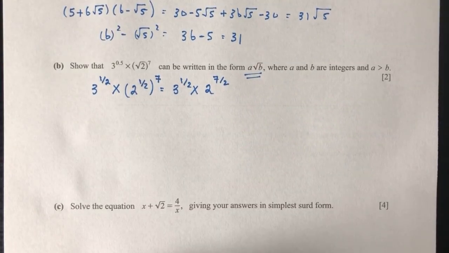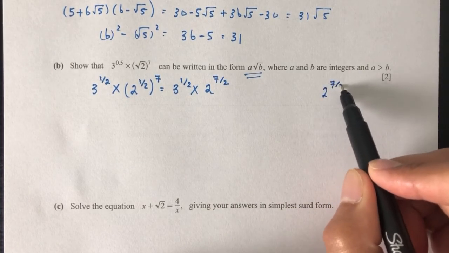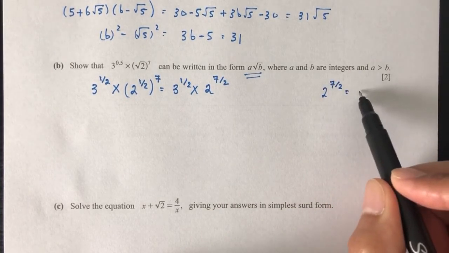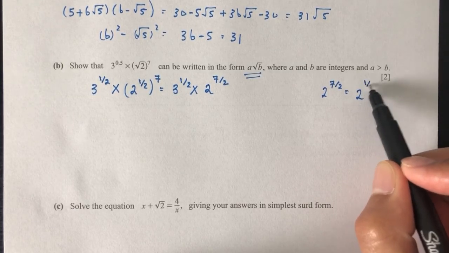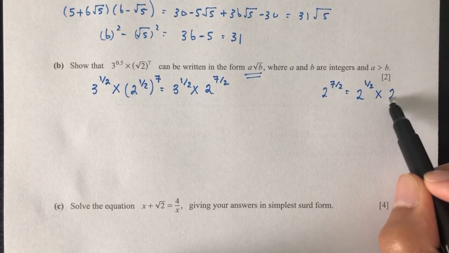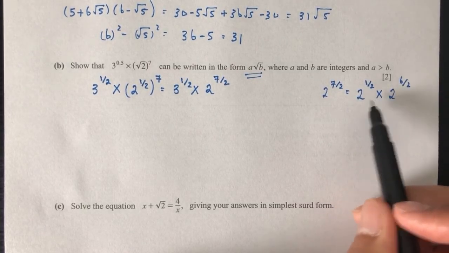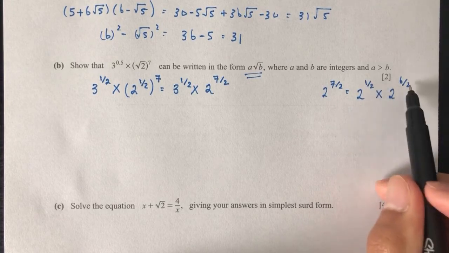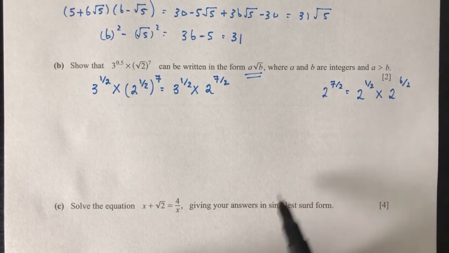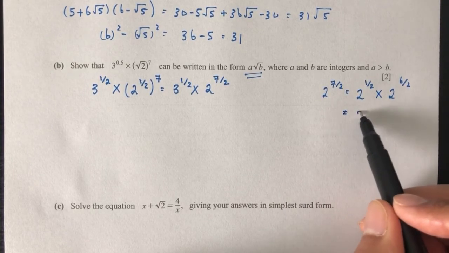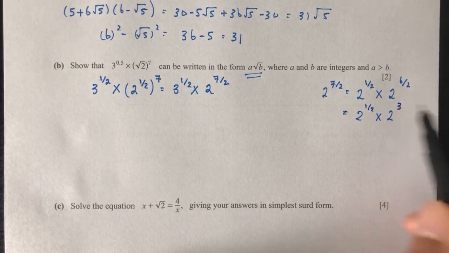So here we have to observe that this one is also equal to 2 to the power half times 2 to the power 6 over 2. I hope you can see that, because if you were to add those two, you get this one back, right? So this is equal to this times this. So simplify, this is 2 to the power half times 2 to the power 3, right?